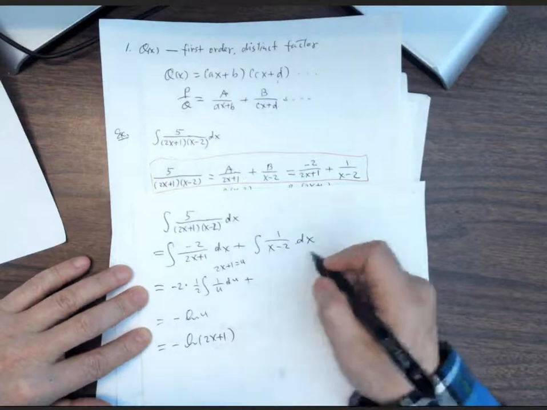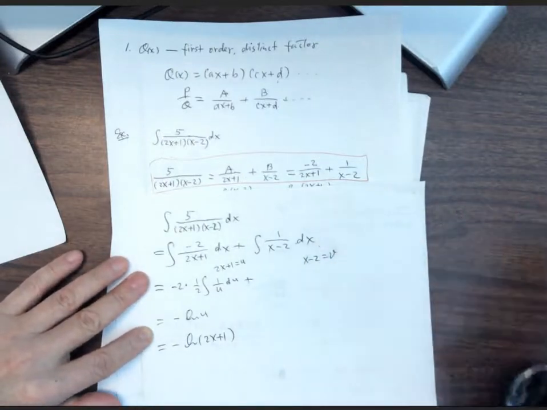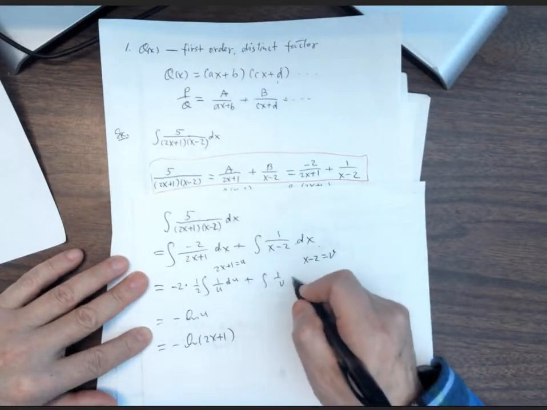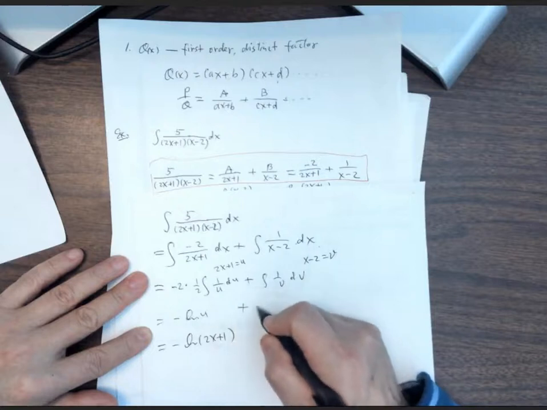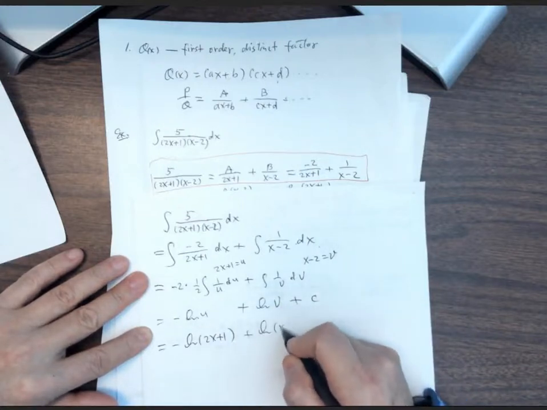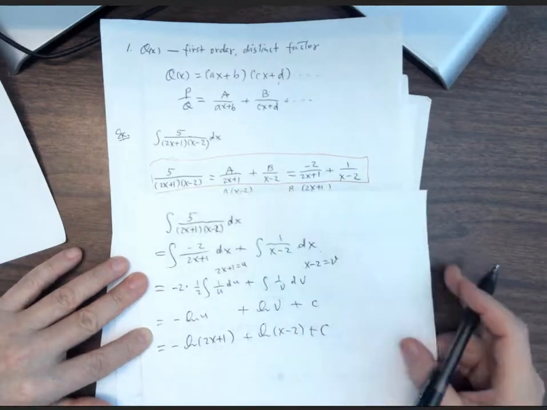For this part, okay, similarly you do x minus 2 equal to v as a different substitution. You would have 1/v dv. In this case you have log v plus c, or log x minus 2 plus c as the answer.